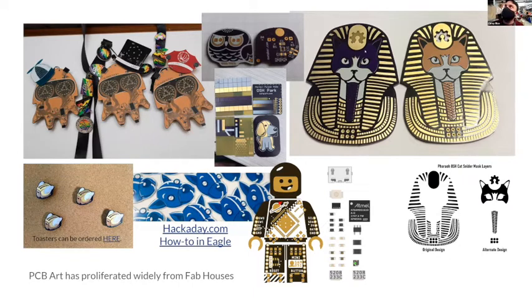So over here is two cats as pharaohs. Those are kind of fun. An owl, a dog for OSH Park. This little Lego guy, he would be flat. He's not three-dimensional, but these are all the components that get soldered onto him. He is a functioning Arduino, by the way.